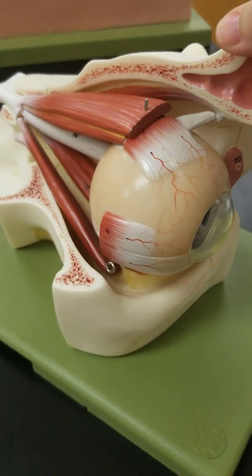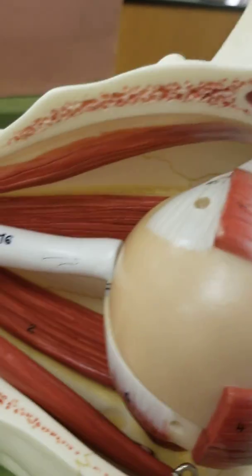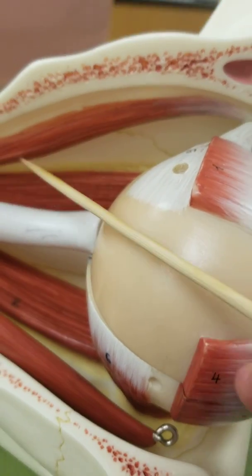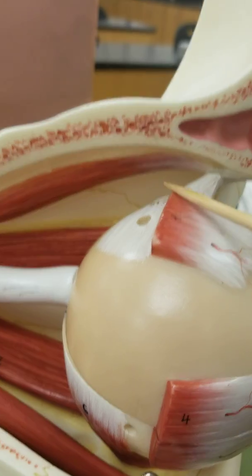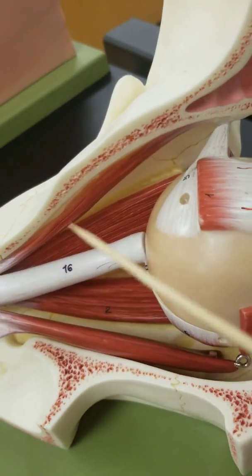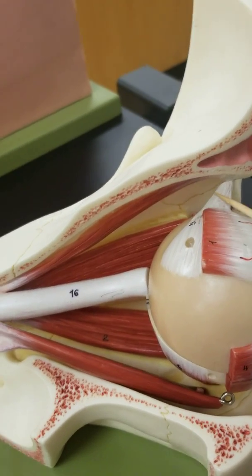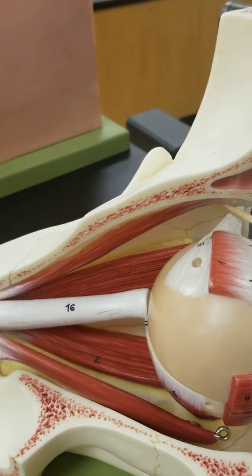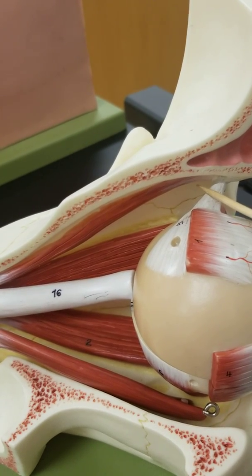And if I look back here, let me take this off for a minute. You can see that there is a muscle way in here, and then this muscle sends a tendon through the pulley, and that tendon is what hits the eyeball at an angle. So that is my superior oblique muscle. And it's kind of weird because that little pulley is called the trochlea, and this muscle is controlled by the trochlear nerve. Kind of cool how that worked out, huh?